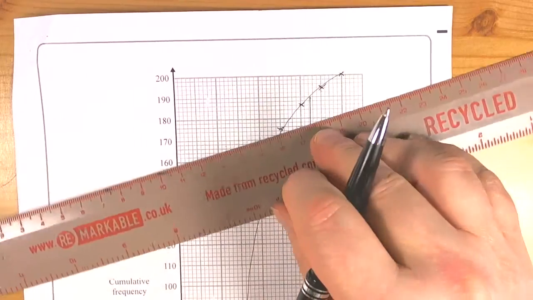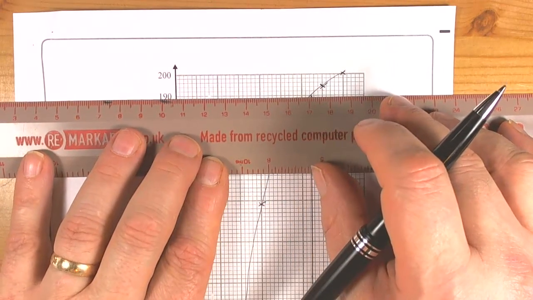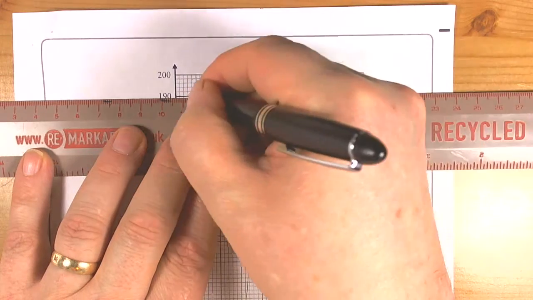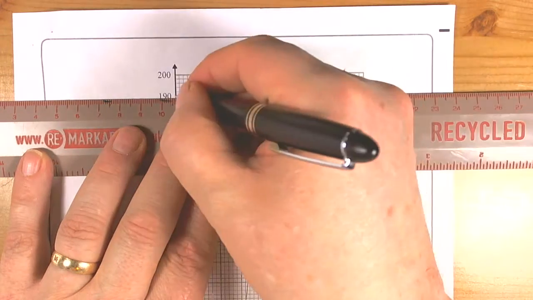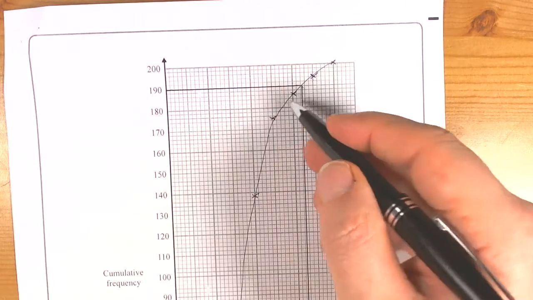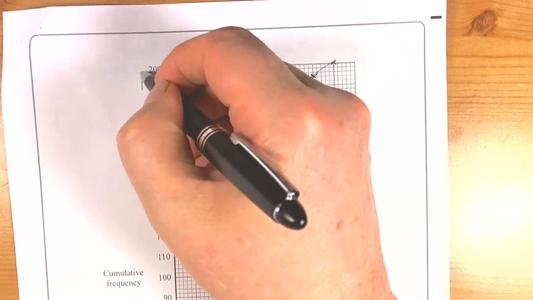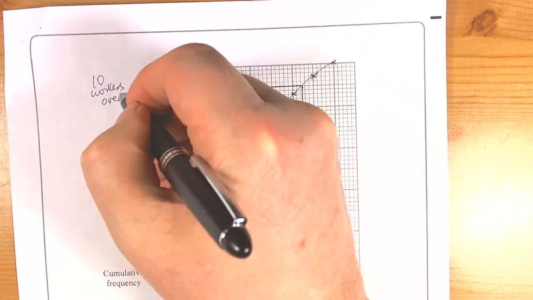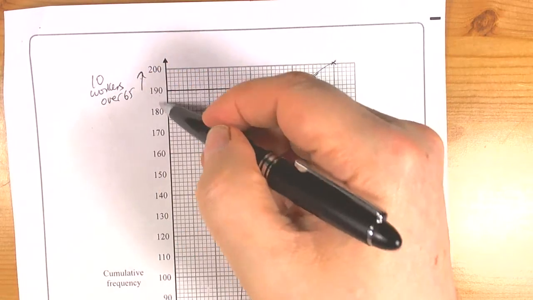That would come to, on my graph, 190, but remember each person will have a slightly different possibility. But as long as you're within 2, then it shouldn't be too bad. So we drew up to the graph from 65, and it's telling us that 10 workers were over 65. So 10 workers over 65, 190 workers were below.